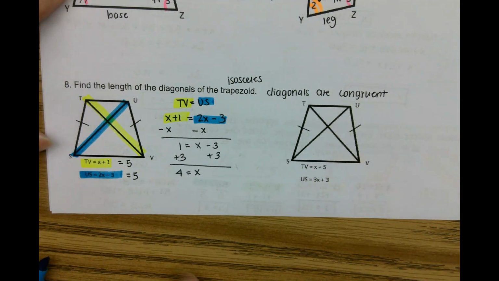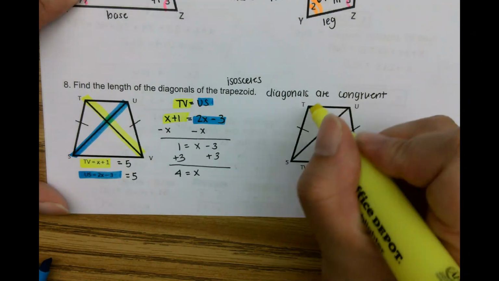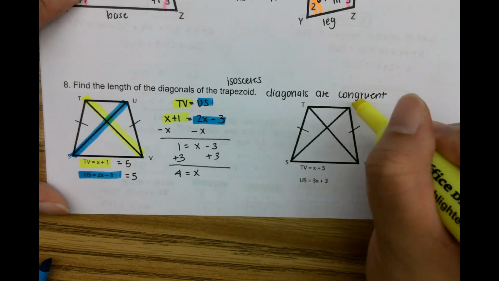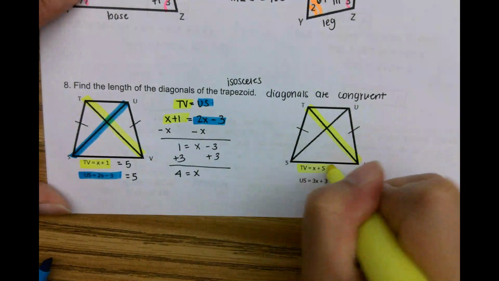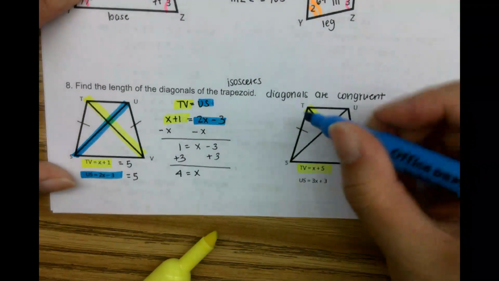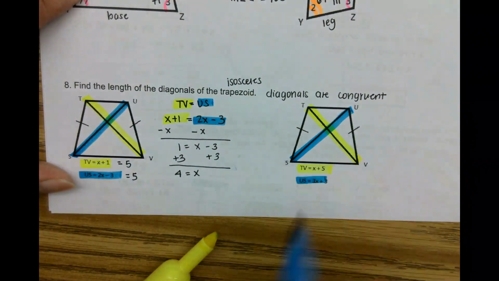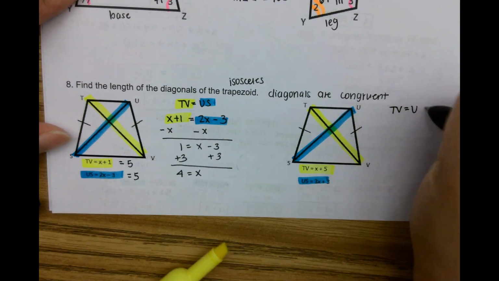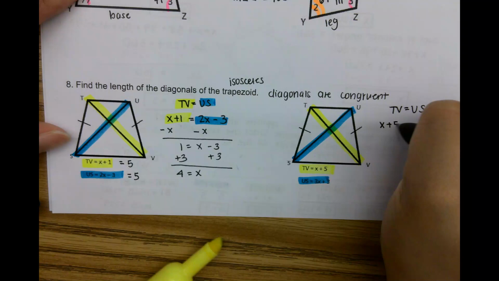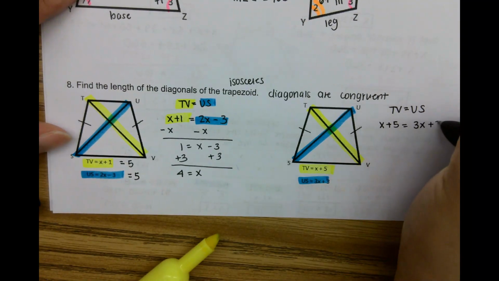Same thing with the next one here. Okay, again, isosceles trapezoid because these two are congruent. Okay, which makes the diagonals congruent. So TV is x plus 5. US here is 3x plus 3. TV equals US, so x plus 5 equals 3x plus 3.